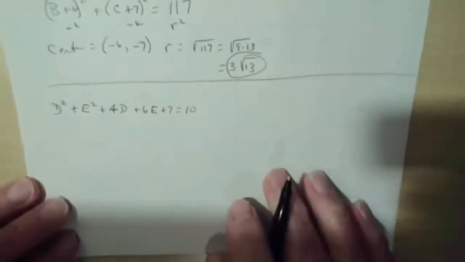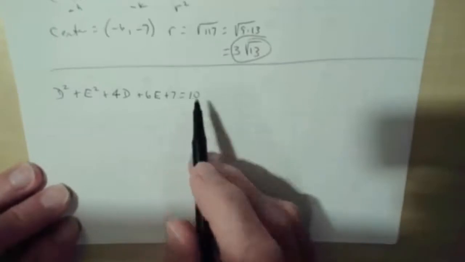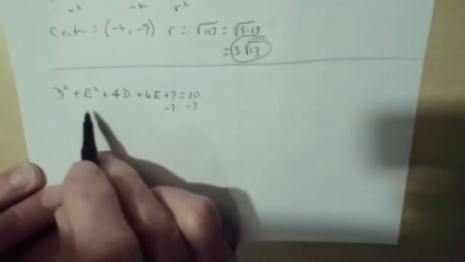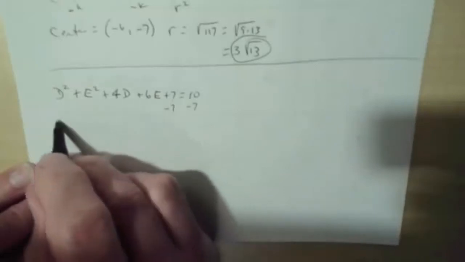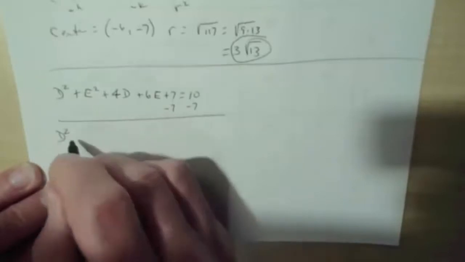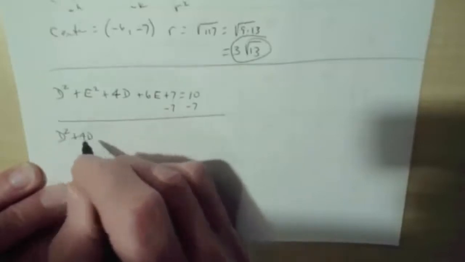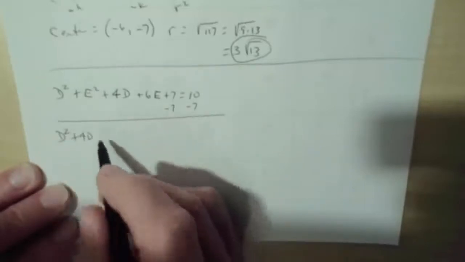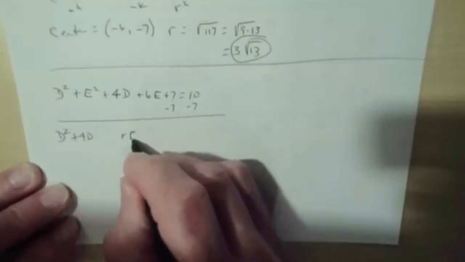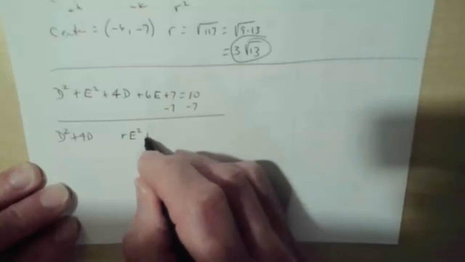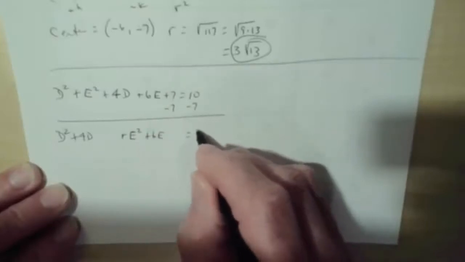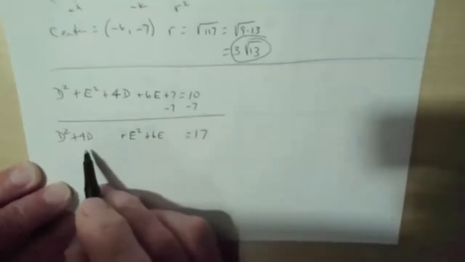Okay, remember the first thing we do is we move the constant to the other side, and we group the d's and e's together. d squared plus 4d, skip a little space to complete the square, plus e squared plus 6e, skip a little space, equals 17.